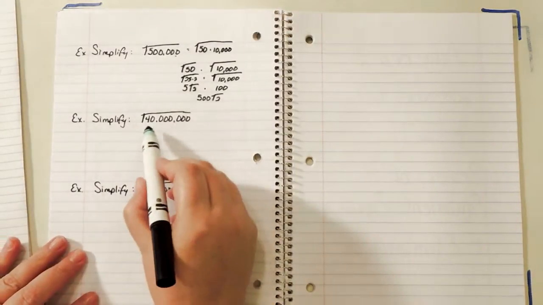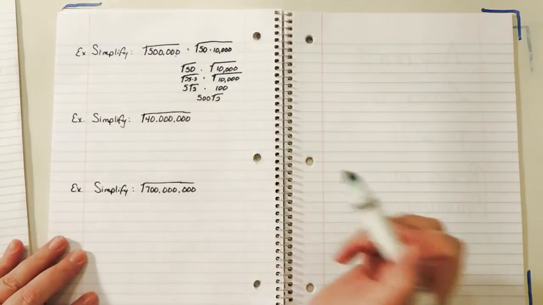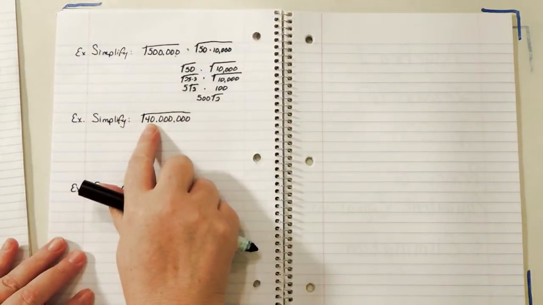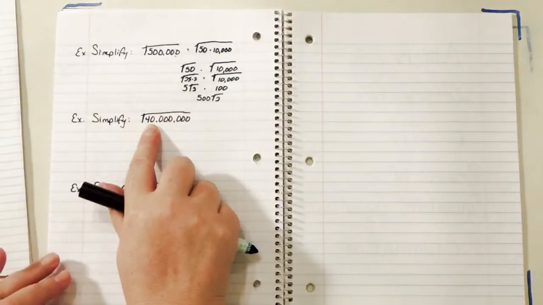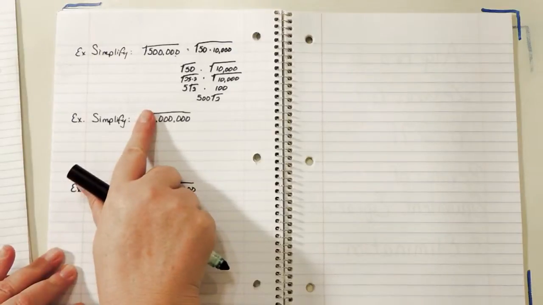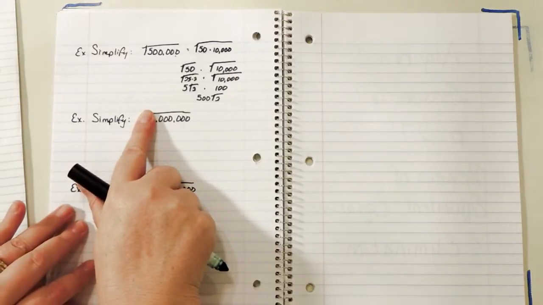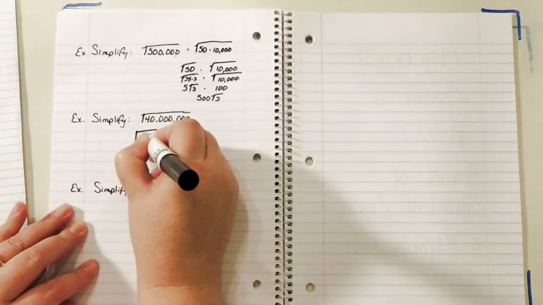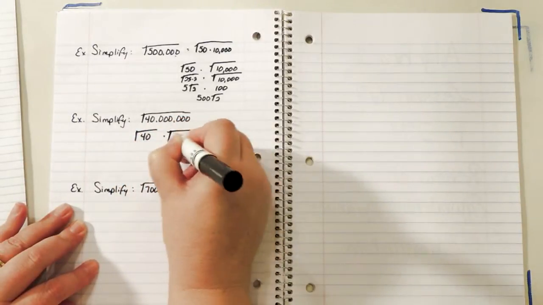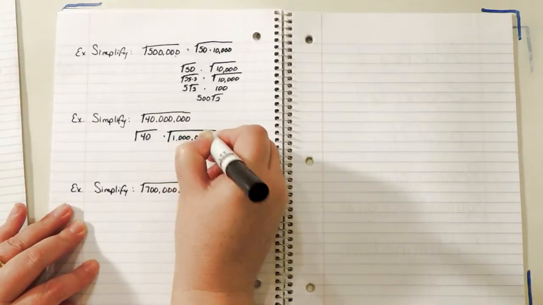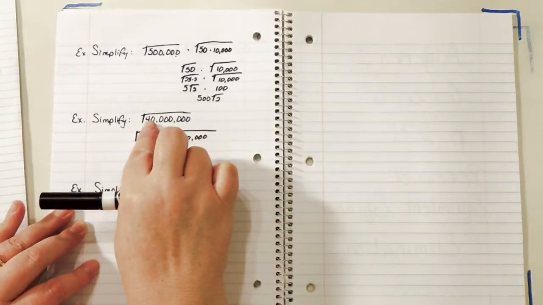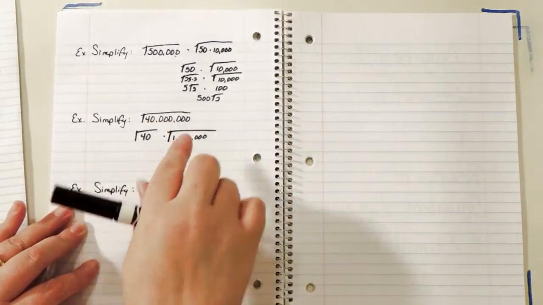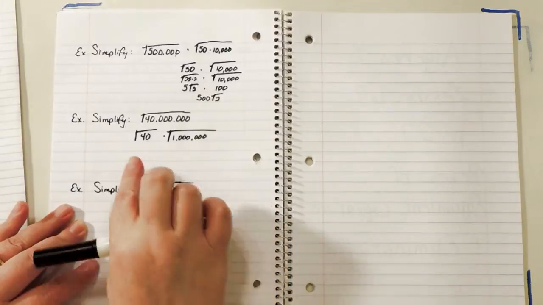Okay, here we have 40 million. And it has 7 zeros. So once again, we're going to leave one of the zeros with the 40 because there's nothing that goes nicely into that. And we're going to use 1 million as our perfect square. Okay. So we're going to have 40 times 1 million. Because 10 million is not a perfect square. So we're going to use 1 million.